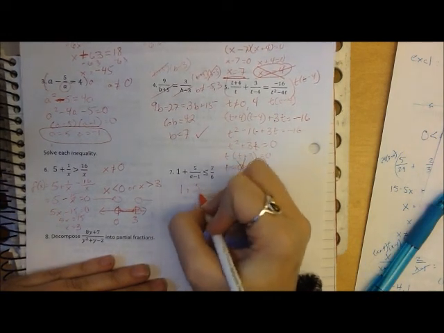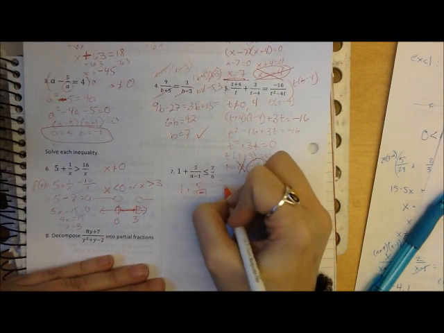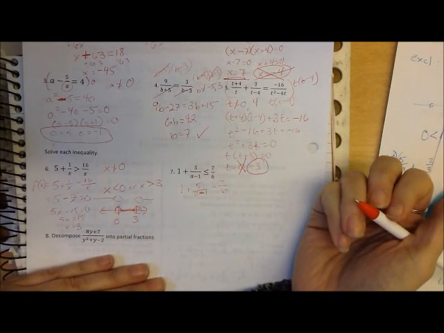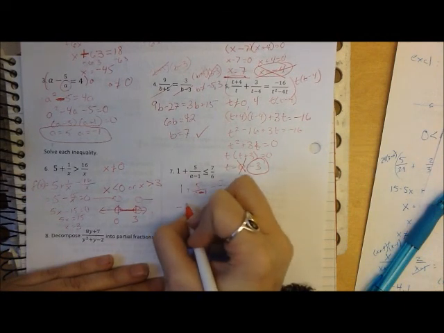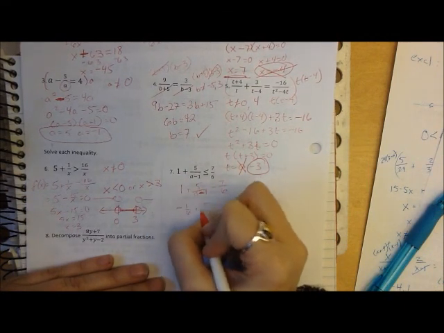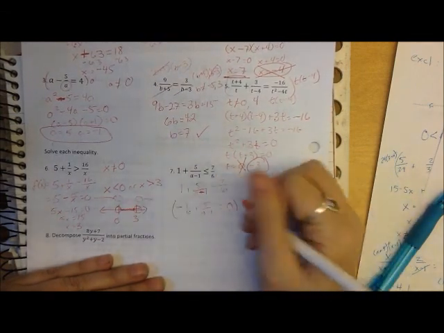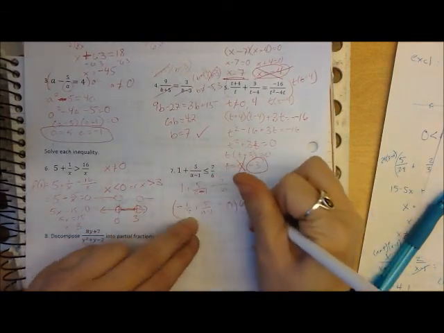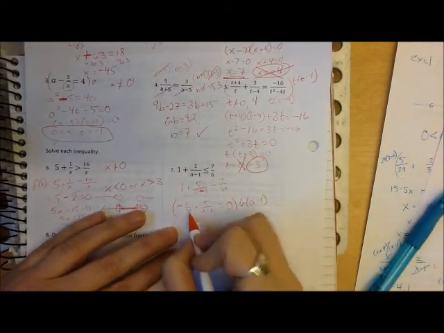Change it into the corresponding function. 1 minus 7/6 is negative 1/6 plus 5 over a minus 1 equals 0. Multiply by your least common denominator here, which is 6 times a minus 1. 6 will cancel out.